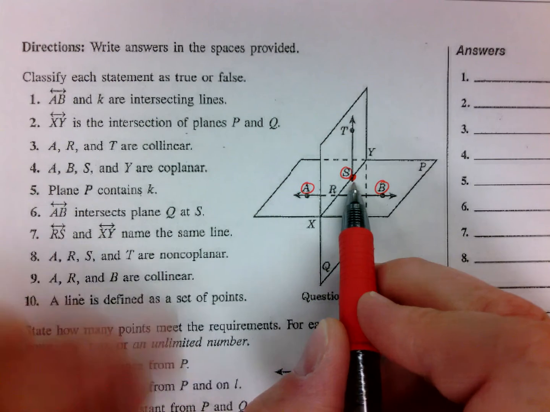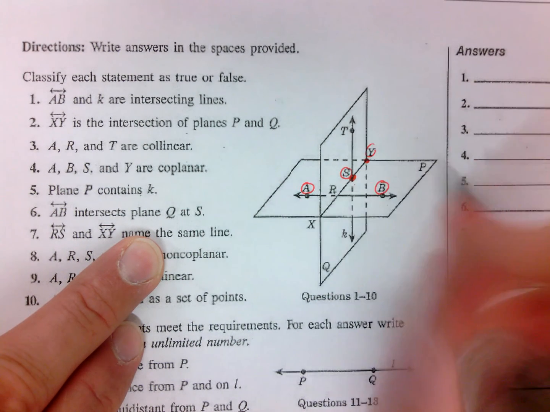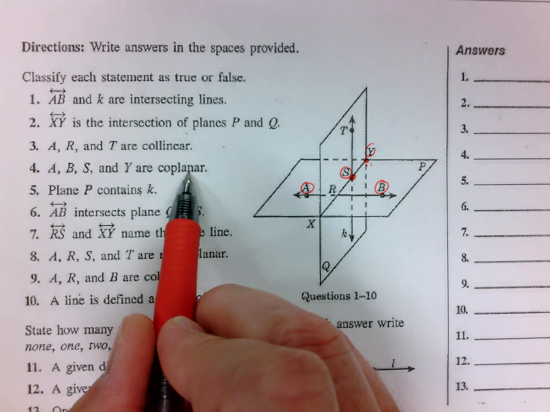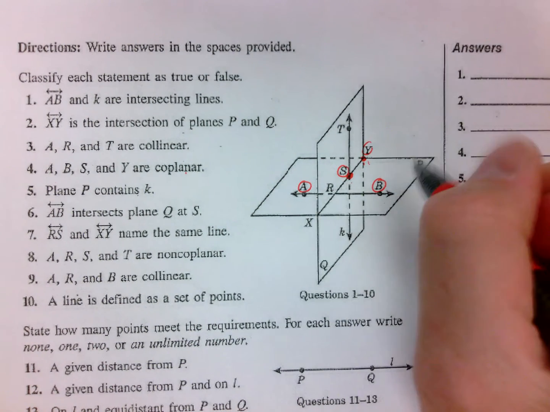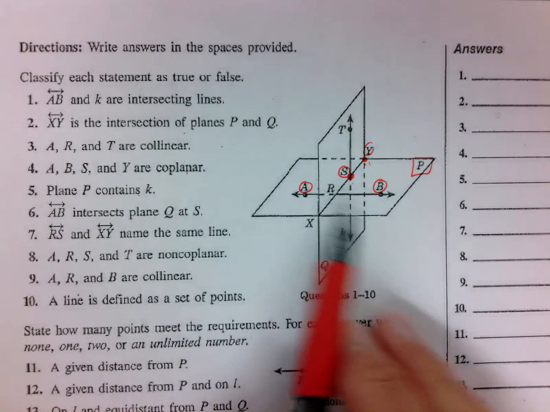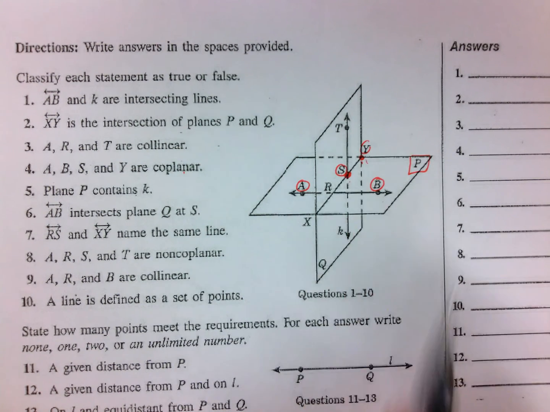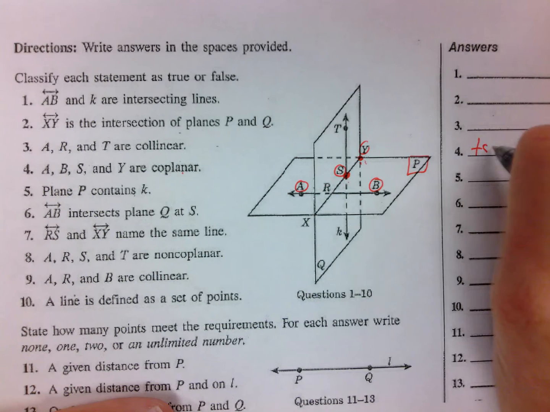You can always add in the point. And Y. Y would be that point there. We'll put it in there. Are they coplanar? Meaning, are they all on the same plane? The answer is yes. They are all in plane P: A, B, S, and Y. So number 4 is a true answer.